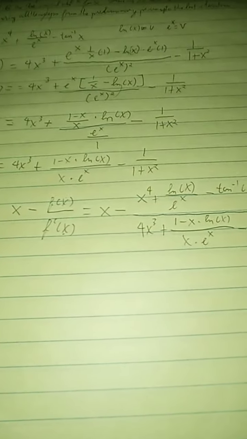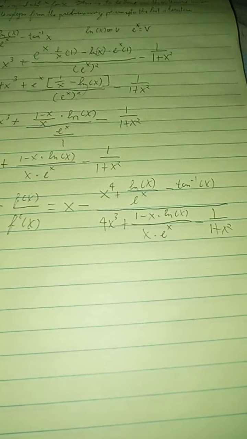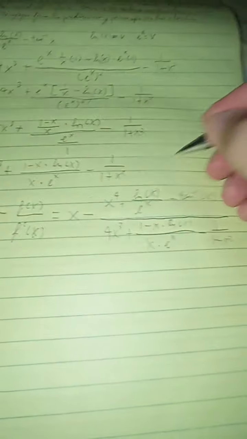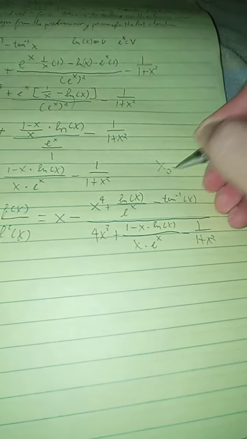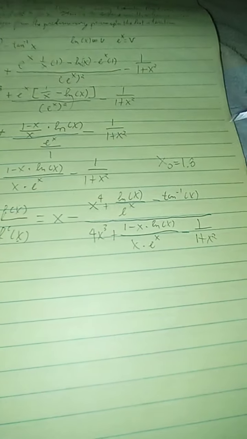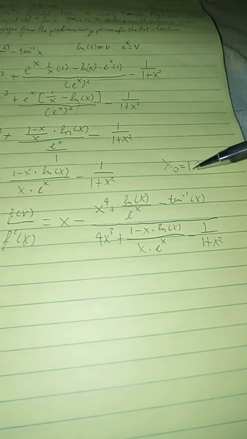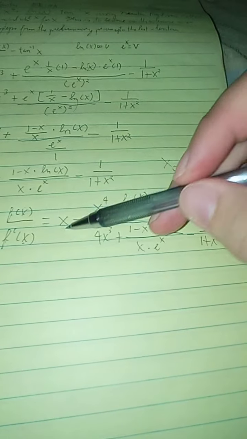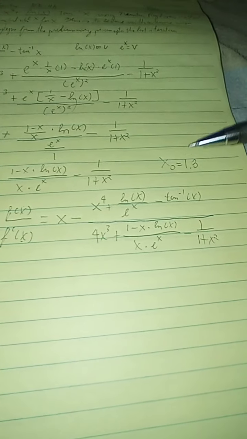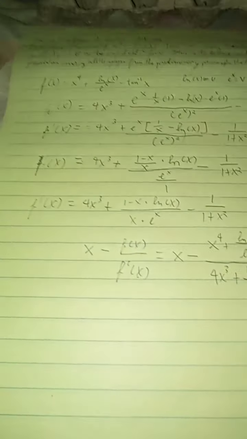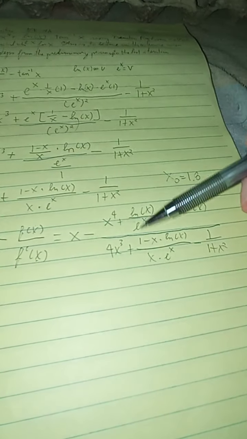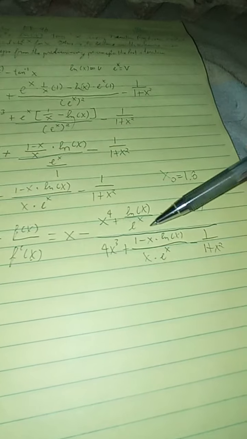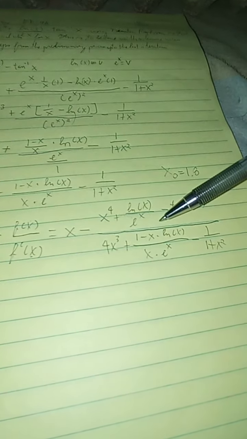Now we have completed the equation, and with the initial guess of 1.8, we need to substitute this value into all of the x's in the equation. By using our calculator, we need to input this equation so we can find the root.